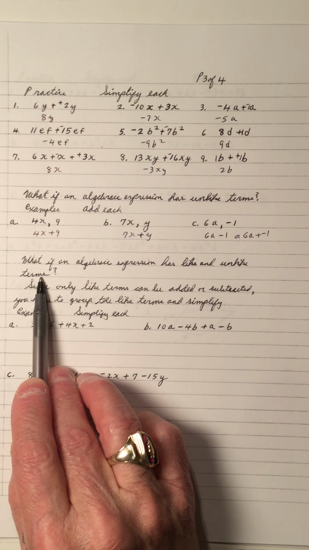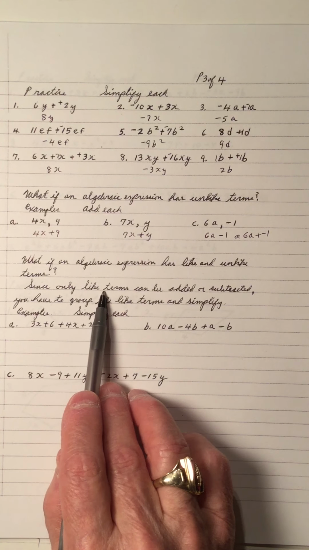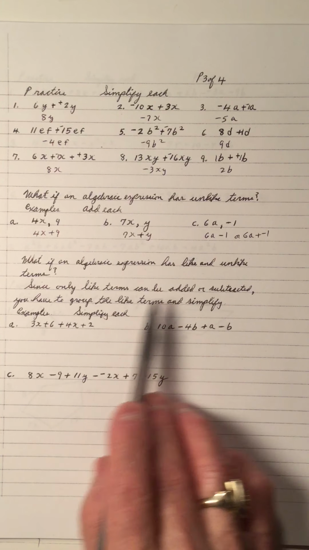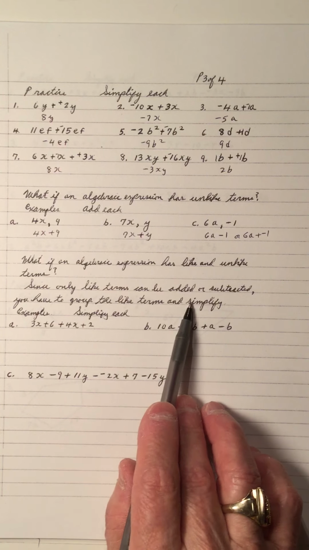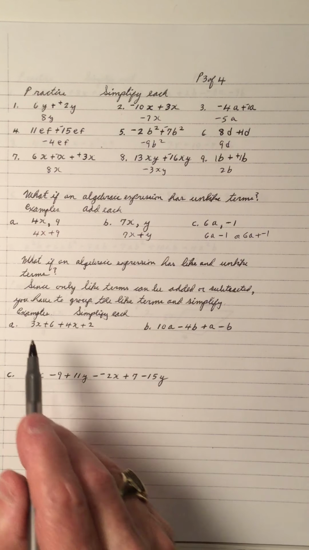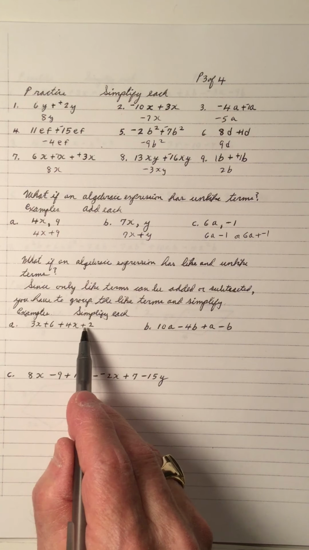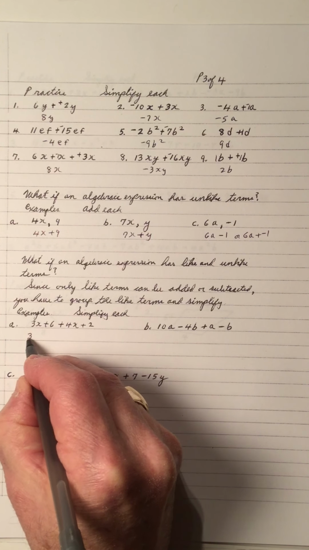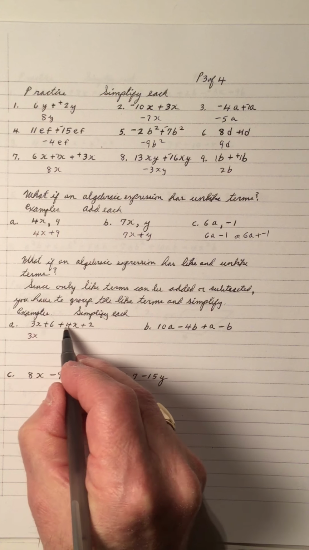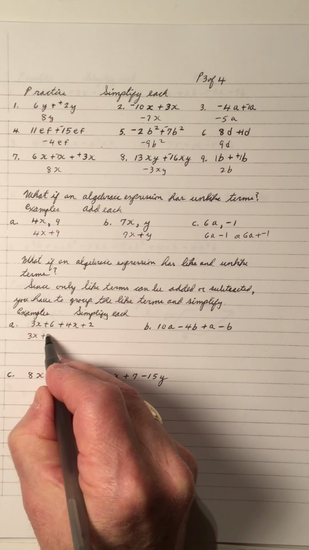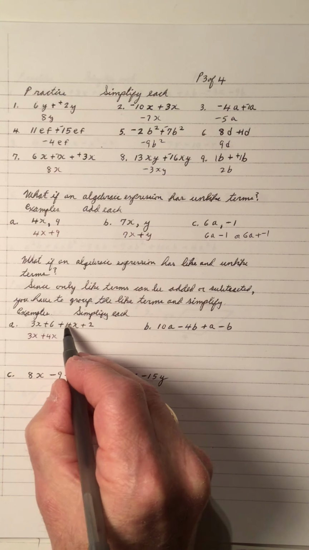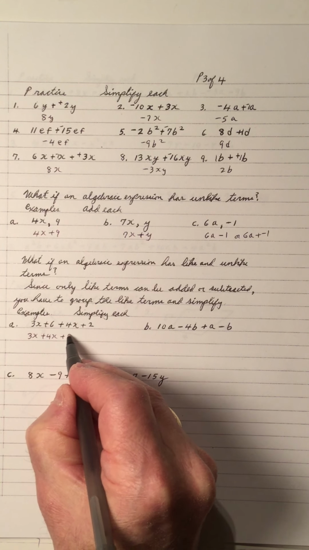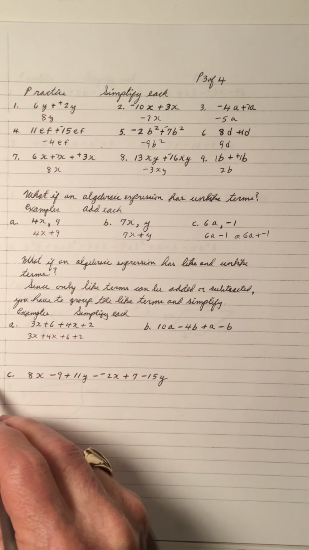Well, let's follow some examples. Since only like terms can be added or subtracted, you have to group the like terms and simplify. Okay. We're going to simplify these 4 terms here. So I got a 3x, so I put down the 3x first. I look through and say, oh, I got a 4x, so I'll put that one right there, right next to it. So now I got a plus 6 and a plus 2.